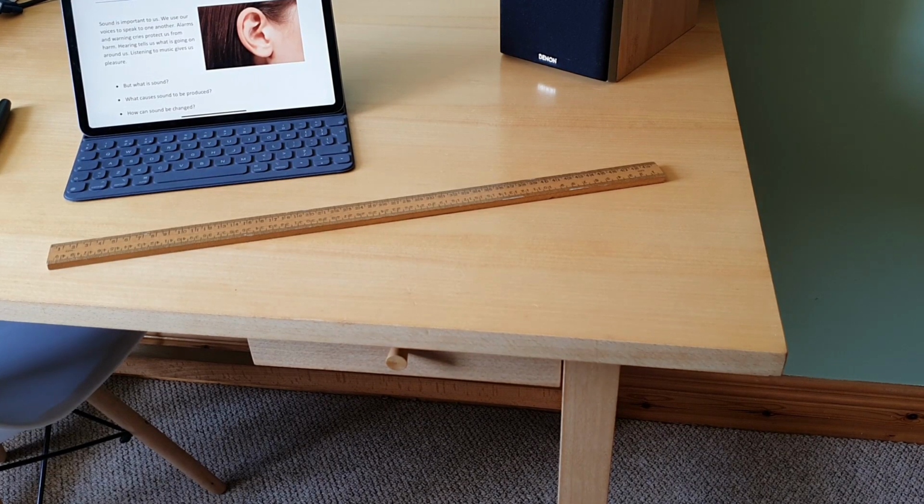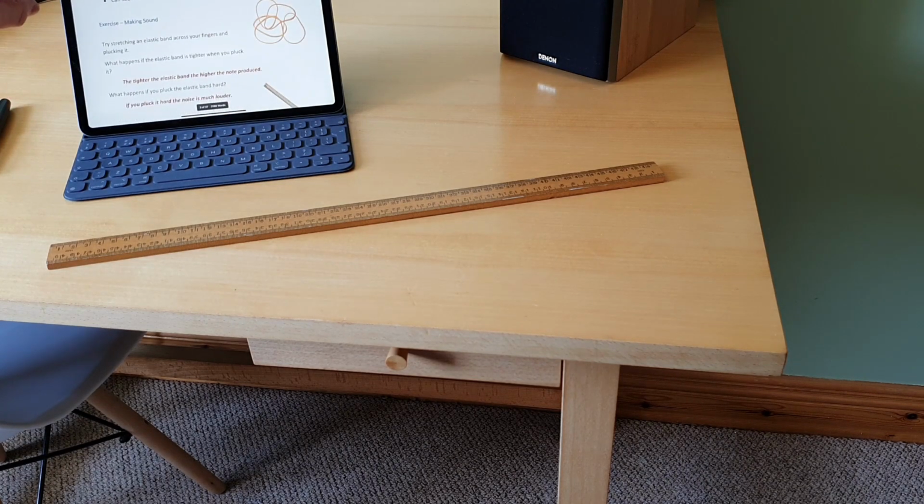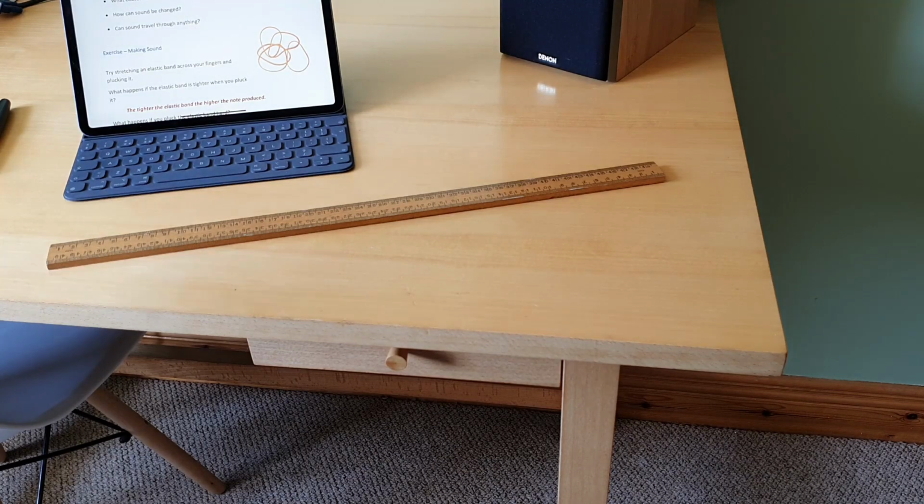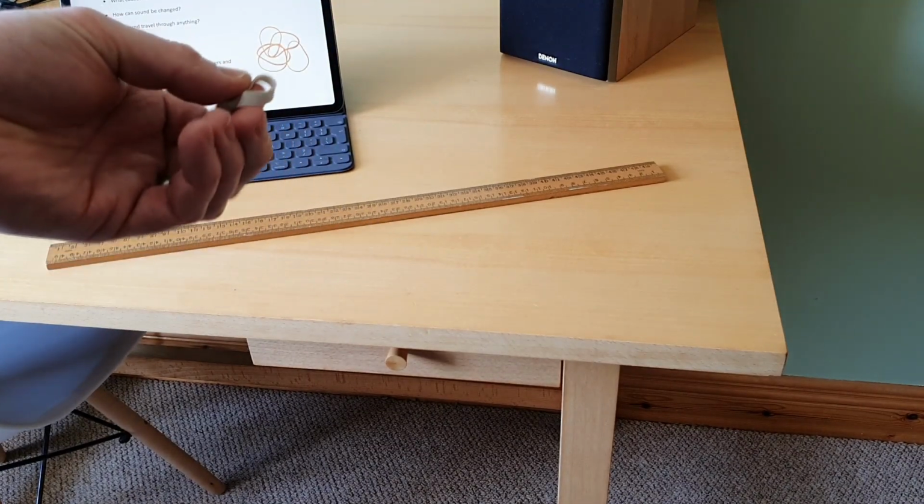In this topic, we're looking at sound, and one of the things that we're really going to focus on is the fact that sound, to be made, needs something to vibrate. And we're going to deal with what a vibration is. In your notes, it asks you to get an elastic band, and can you make a sound with elastic band?